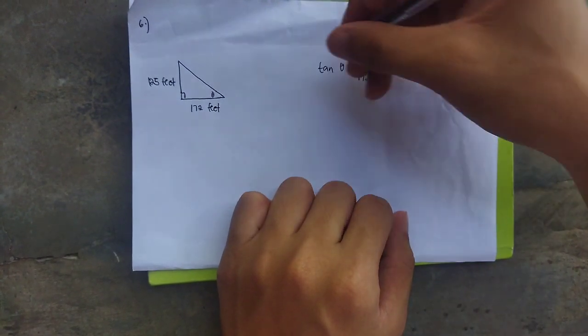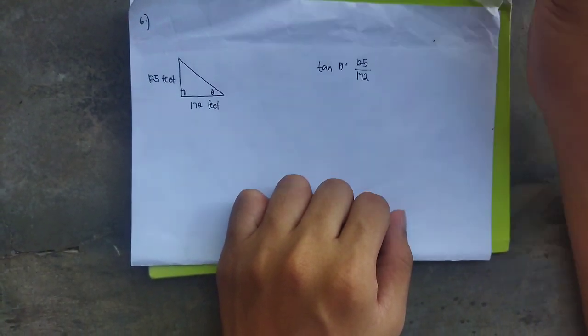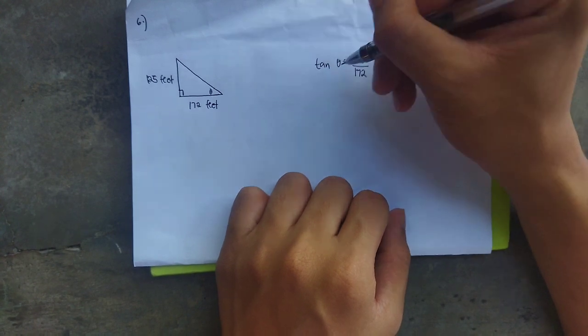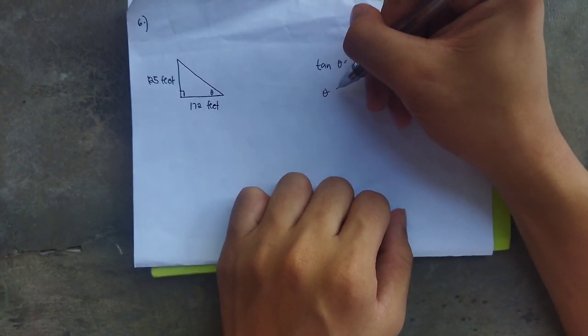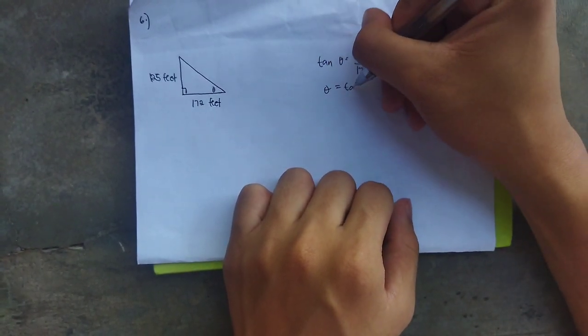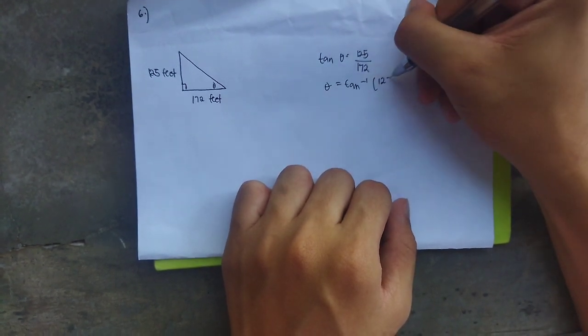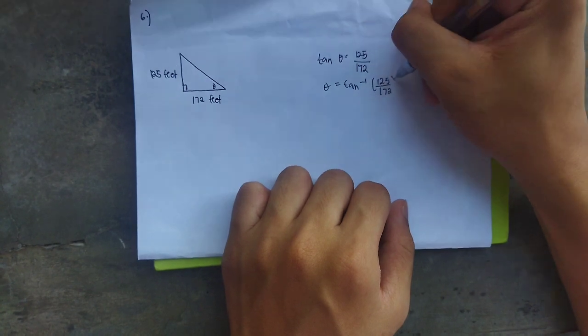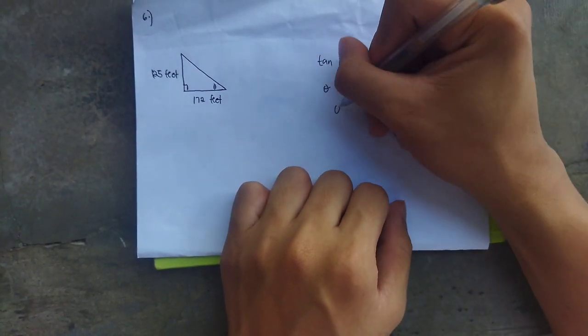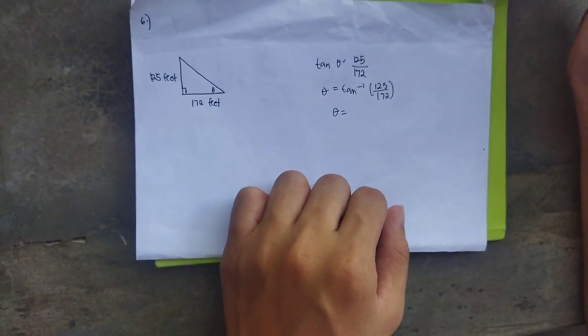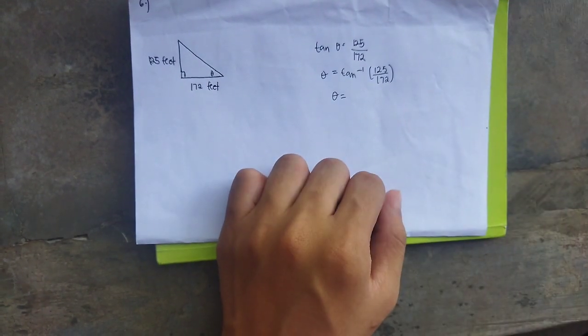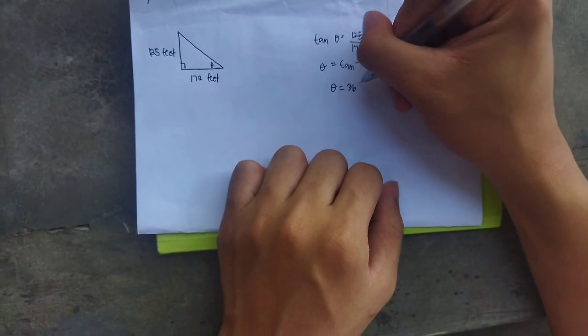So next we will transpose the tan. So we have theta is equal to tan to the power of negative 1. Then copy the 125 over 172. So 125 divided by 172 is equal to 36 degrees.